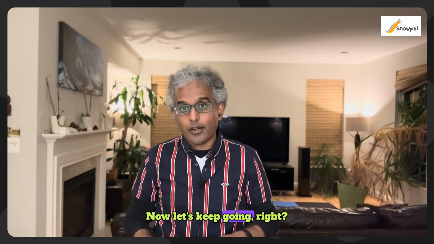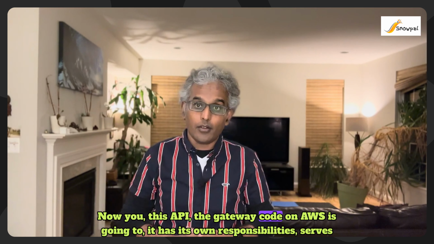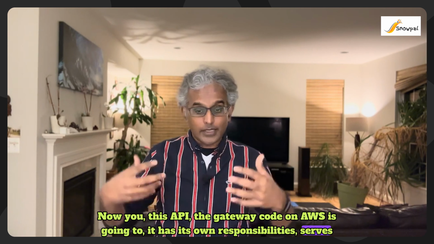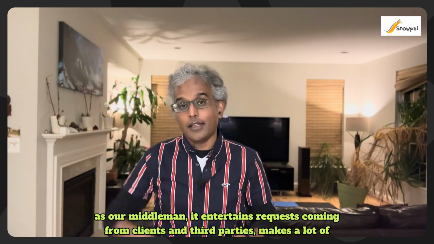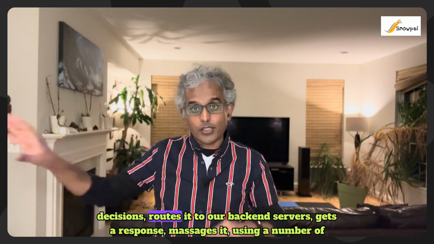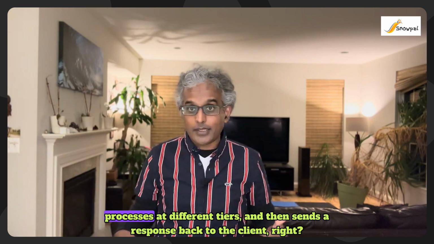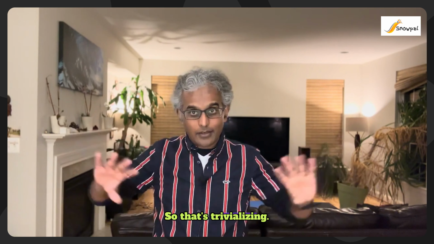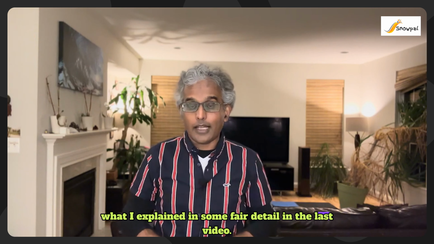Now let's keep going, right? Now the gateway code on AWS has its own responsibility. It serves as our middleman, and it entertains requests coming from clients and third parties, makes a lot of decisions, routes them to our backend servers, gets a response, massages it using a number of processes at different tiers, and then sends a response back to the client, right? So that's trivializing what I explained in fair detail in the last video.